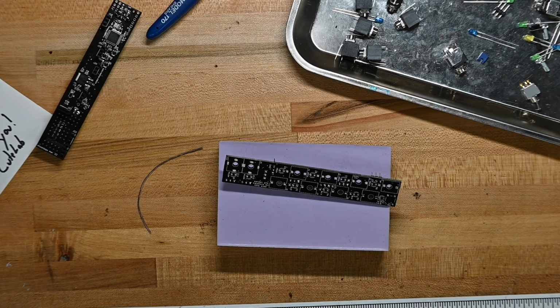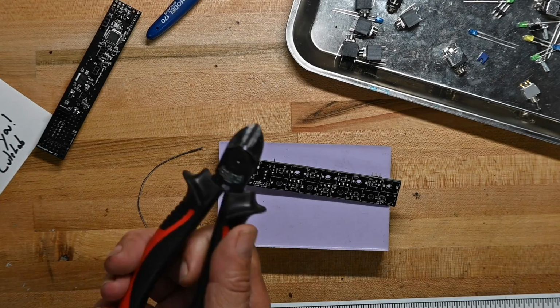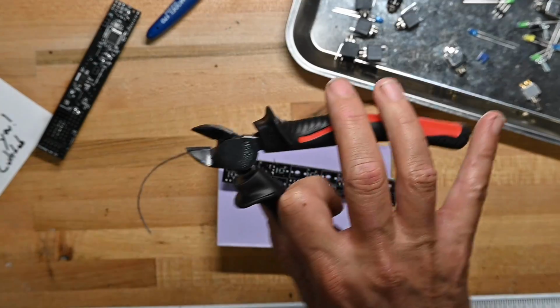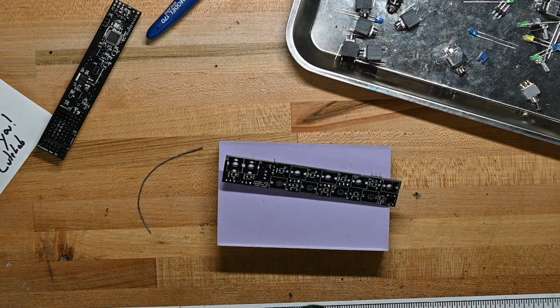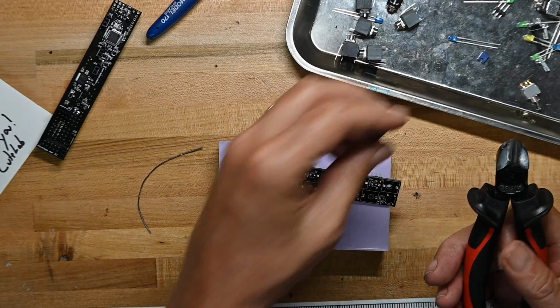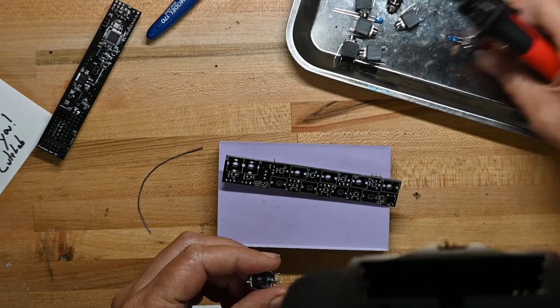Just a little hint, or a little suggestion, is invest in some carbide tip, carbide jaw cutters. They will cut through anything. Oh, there are two of them actually.